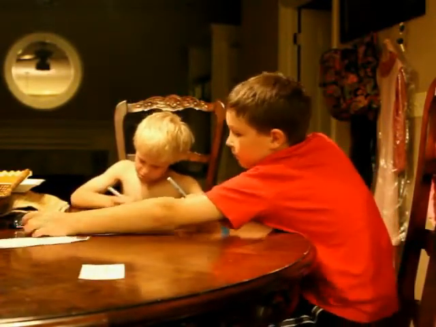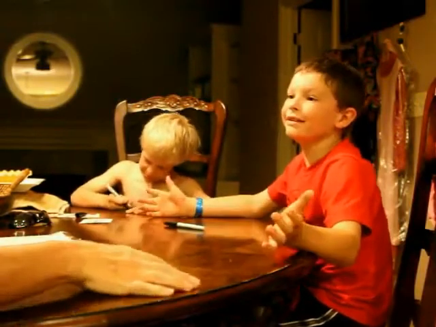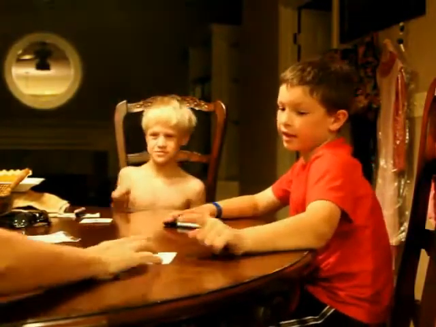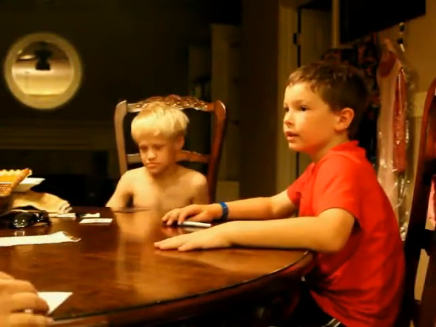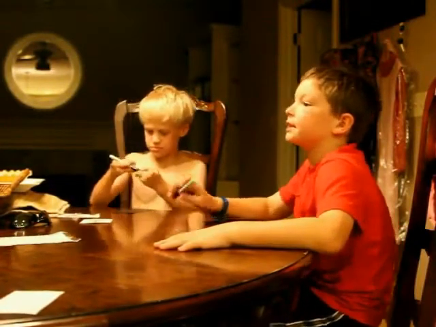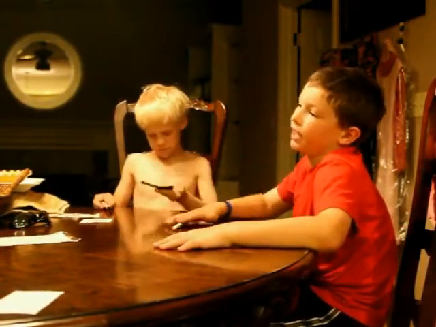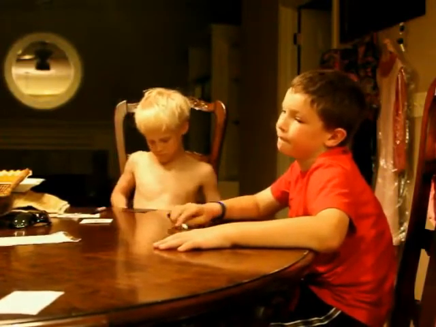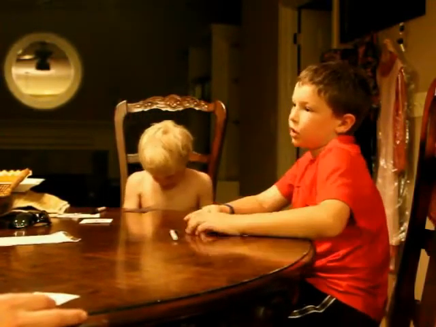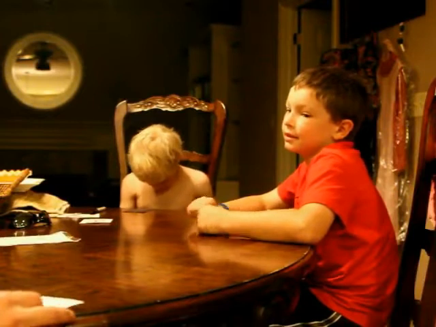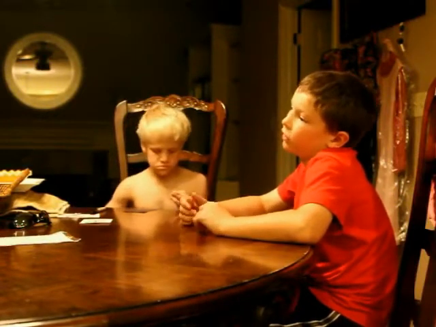One, 2, 3. I didn't see. There were 6 and 4. 6 what and 4 what? 6 dots and 4 blanks. Can you explain how you're sure about that? Because I don't know how to explain it.